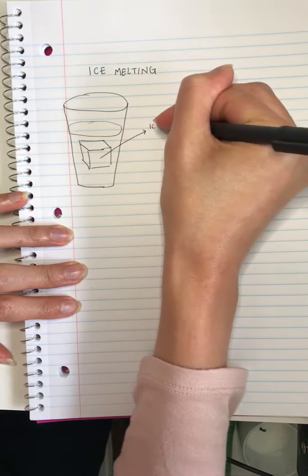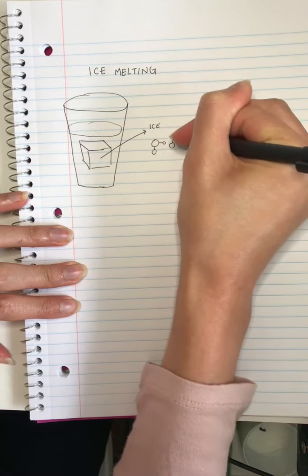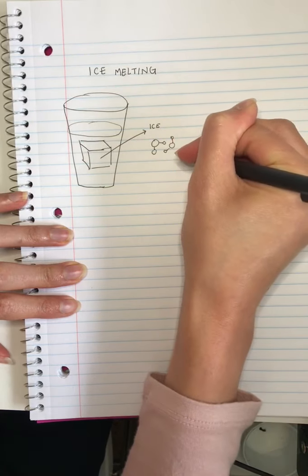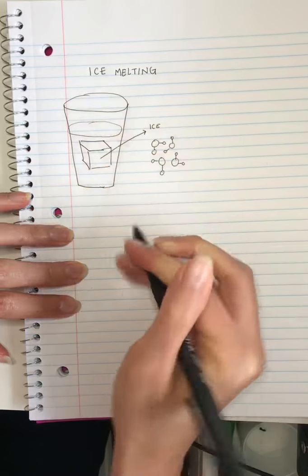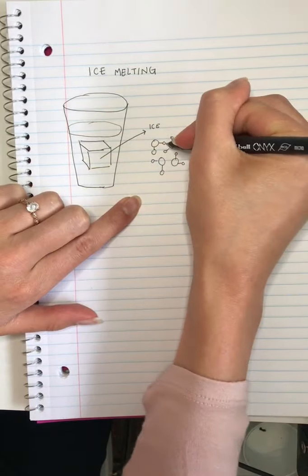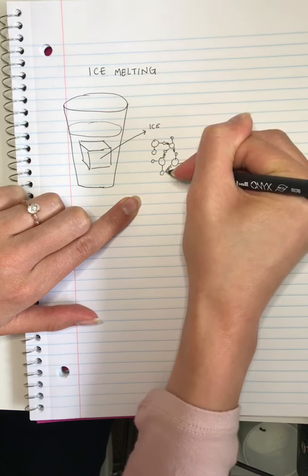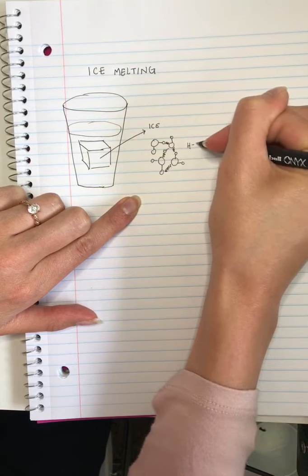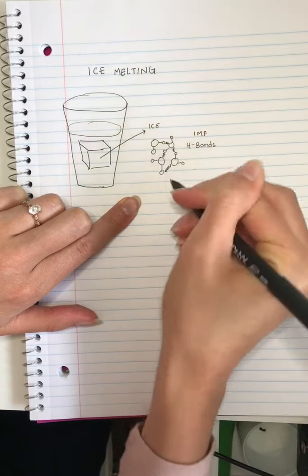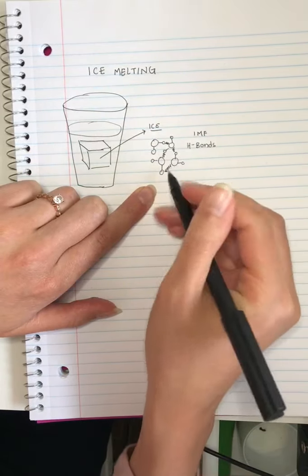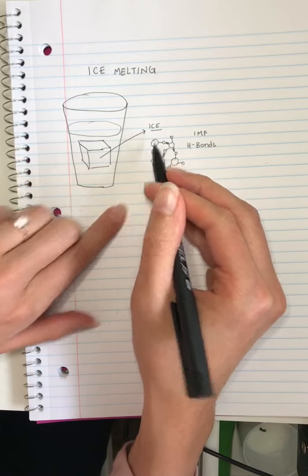We know that with the ice, water molecules are together by their intermolecular forces. So if these are water molecules, we know that there are forces of attraction here, and actually hydrogen bonds, which are pretty strong. So I'm going to put H bonds for hydrogen bonds, and this is intermolecular forces in between these water molecules in the ice. Okay, these are very strong, and there's lots of them, and that's what makes this ice. Okay, it's a solid form.